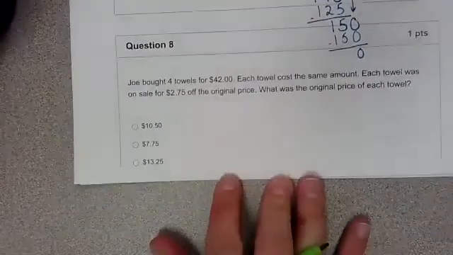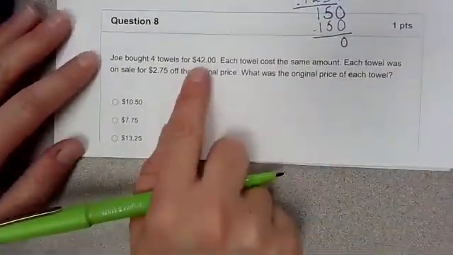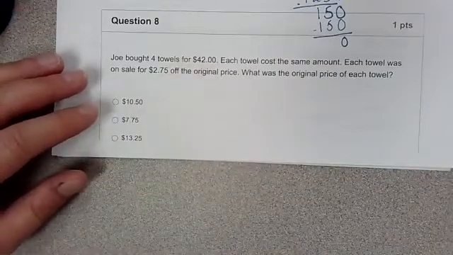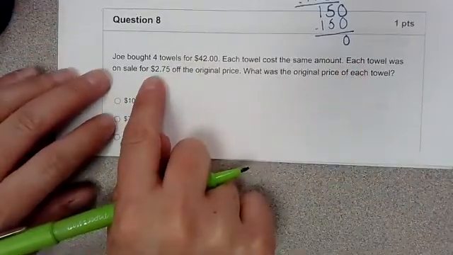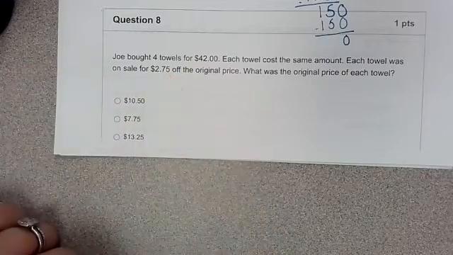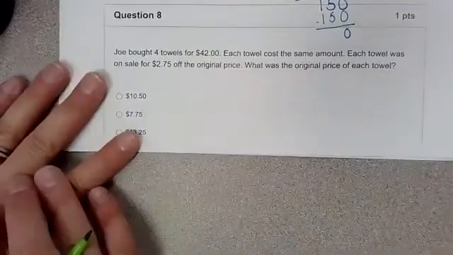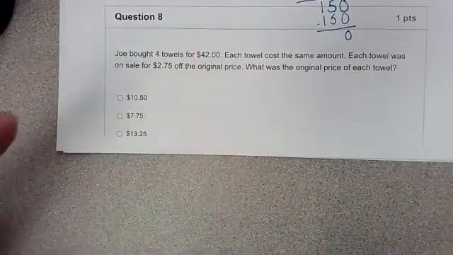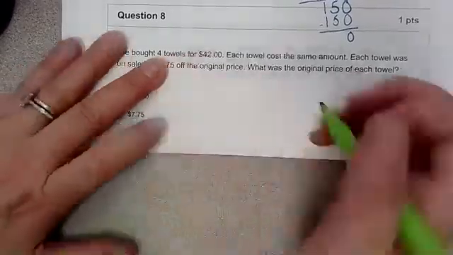All right, so Joe bought 4 towels for 42 bucks. Each towel cost the same amount, and each towel was on sale for $2.75 off the original price. So we've got to figure out what the original price is. Well, first off, guys, let's just figure out how much he paid for each of the 4 towels he got.